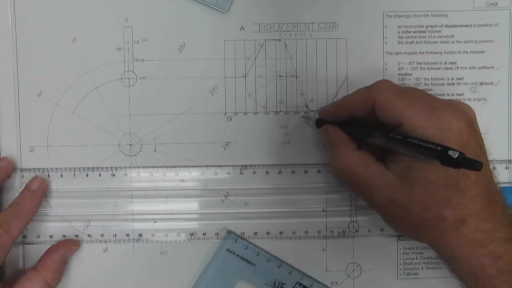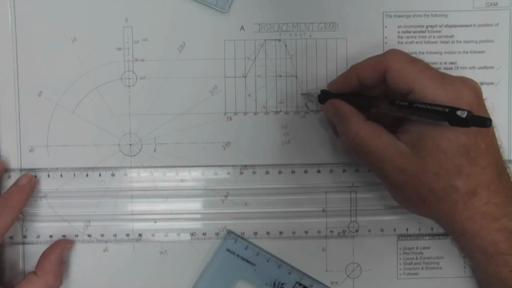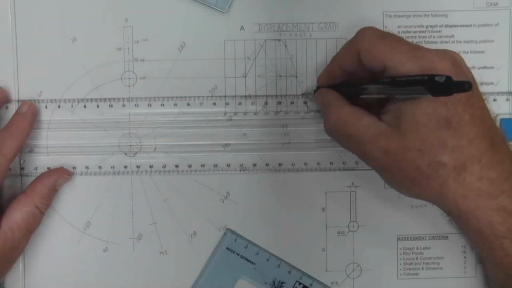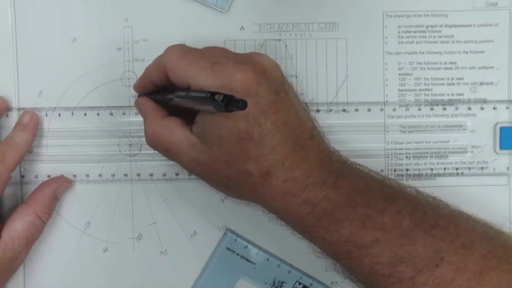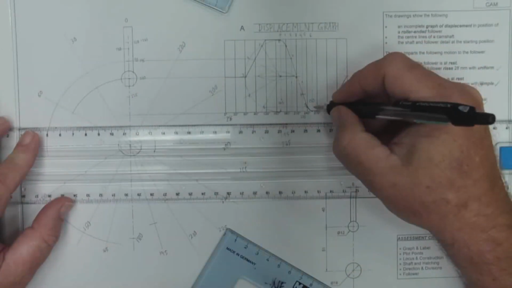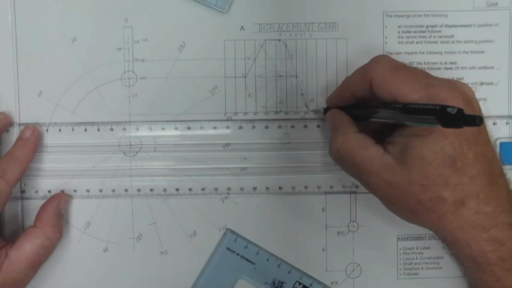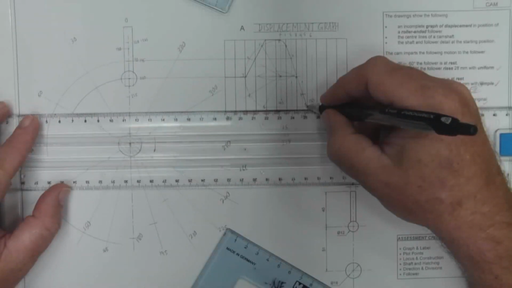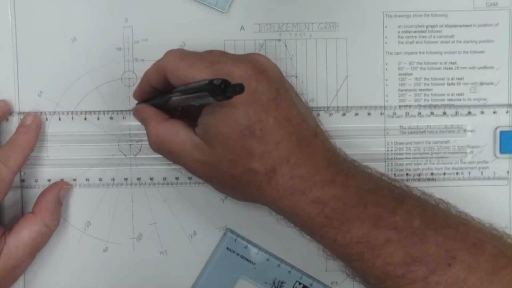So here is 225. Here is the bottom of my graph. No, here is 240.